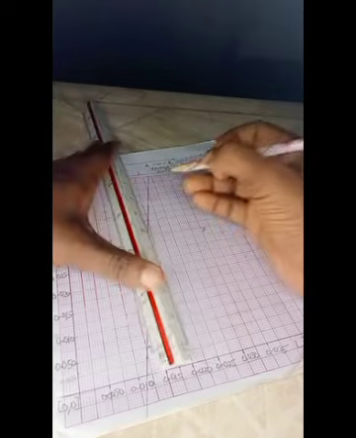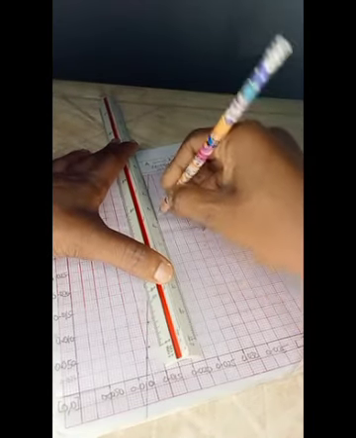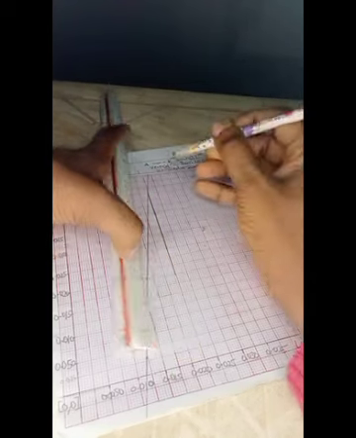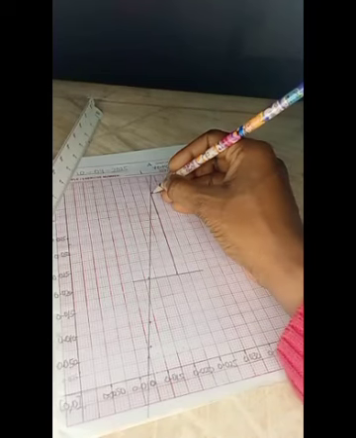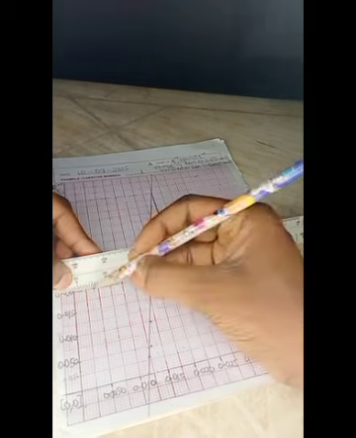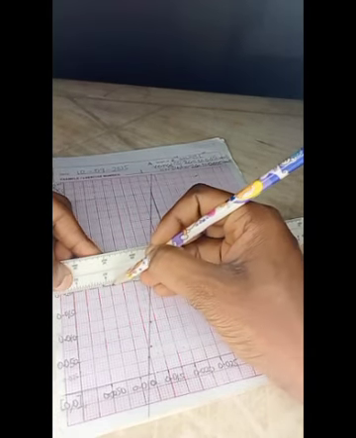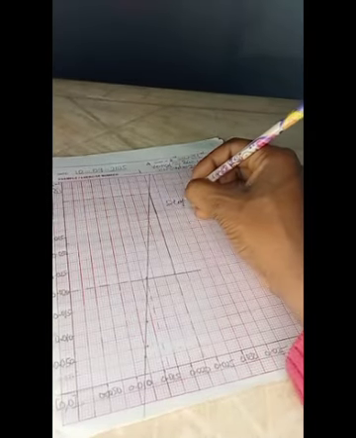So now I'm going to find the slope. The slope can be taken from anywhere. Let's start to take it from here. The slope is also called gradient.